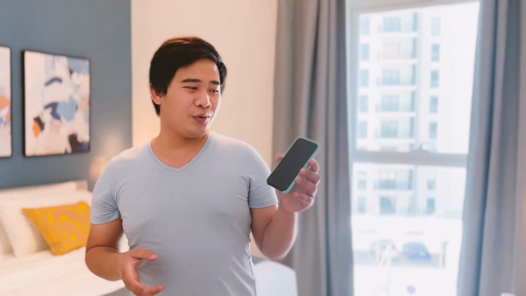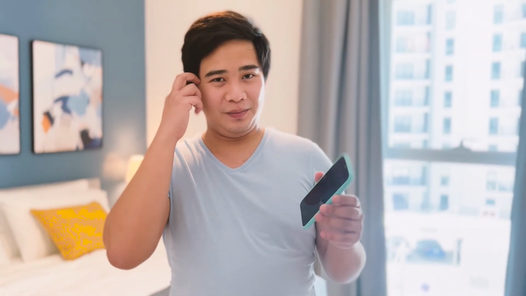It's not just for iPhone. You can always use Android phones with the ultra wide camera.